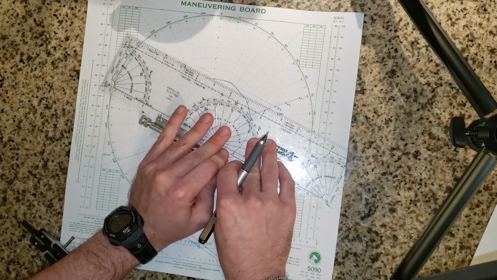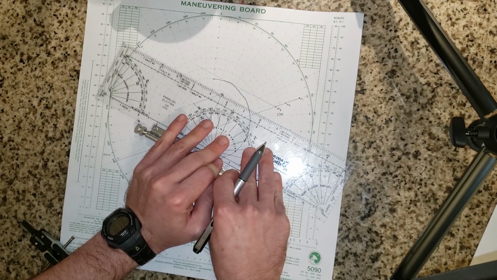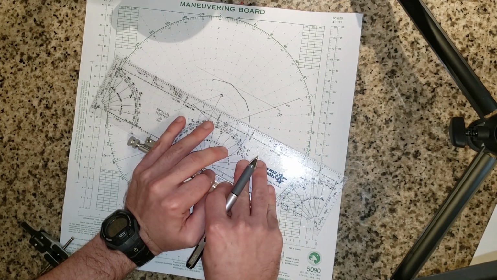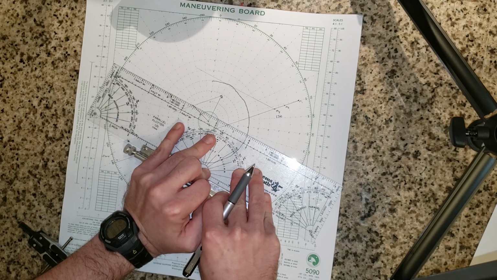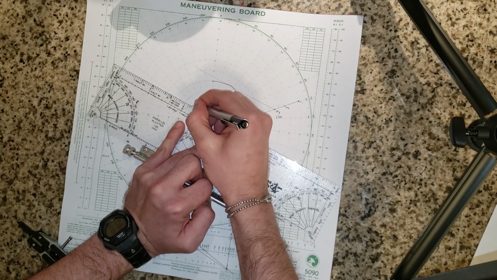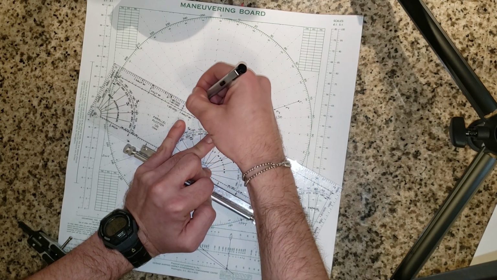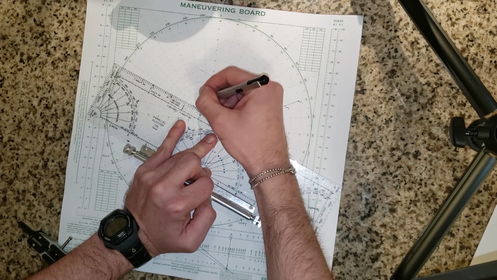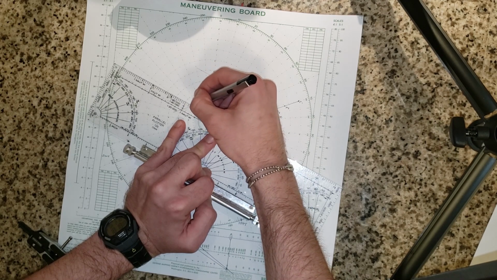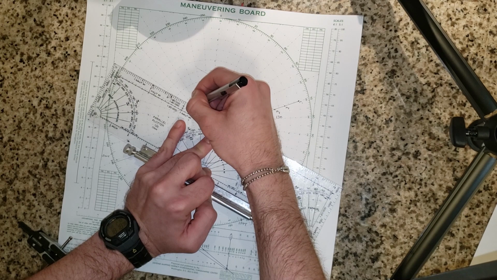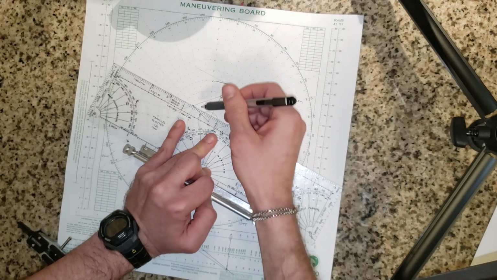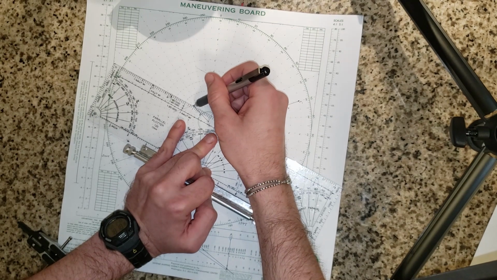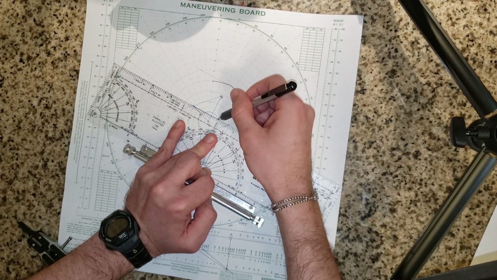And then what we have to do at this point is bring the slide rule back to point M. All right, I'm going to do this first step and then explain why we're doing it this way. So we're not changing speed, so we're going to continue going at 14 knots. We're going to take our pen and draw a line in the reverse direction.